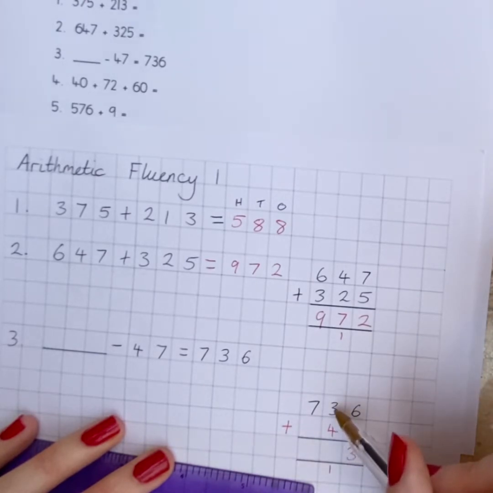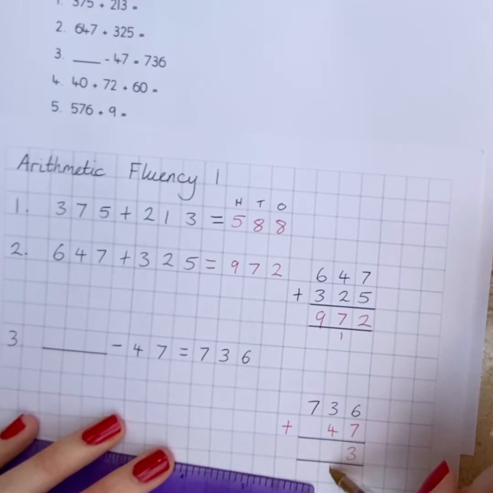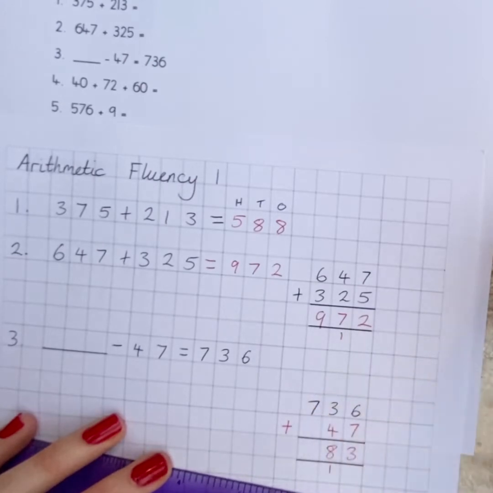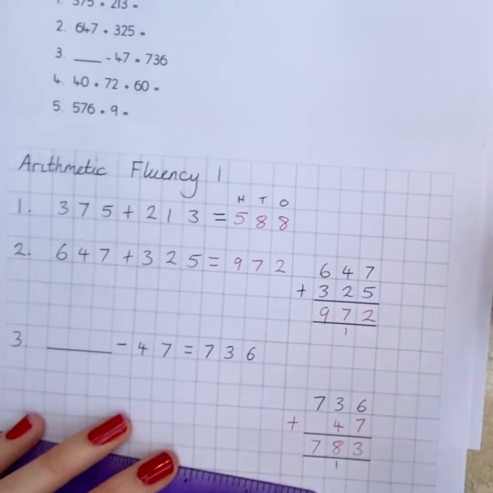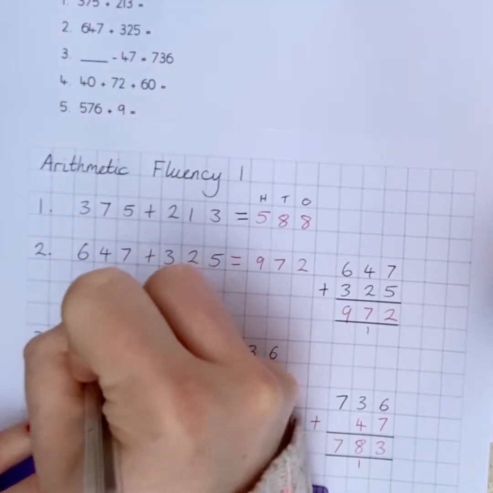Now in the tens we have 30. Add 40 is 70, add 1 more 10 is 80. If we think about just the digits, 3 add 4 is 7, add 1 is 8. Then we have 700 add nothing, so it's 7 in the hundreds, 783.